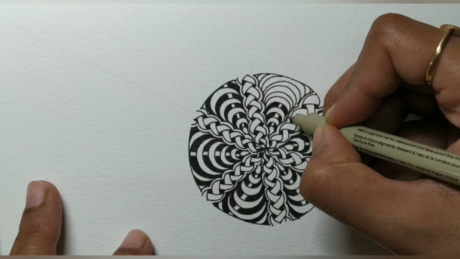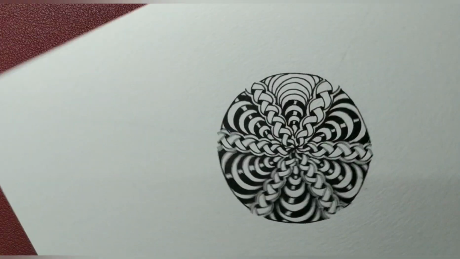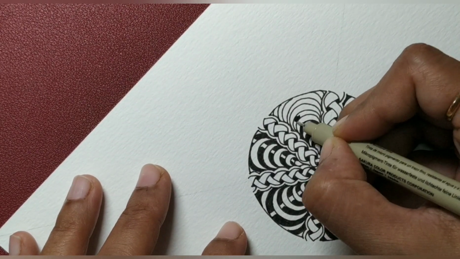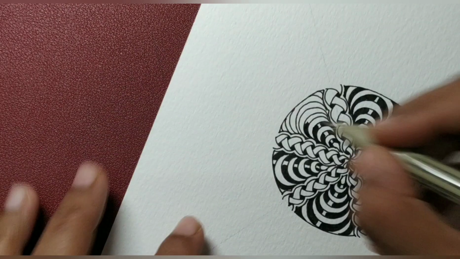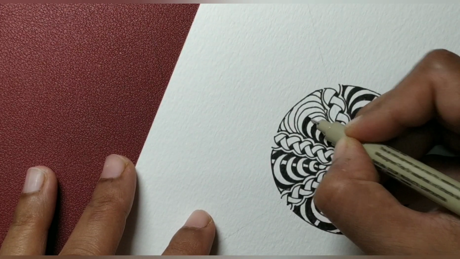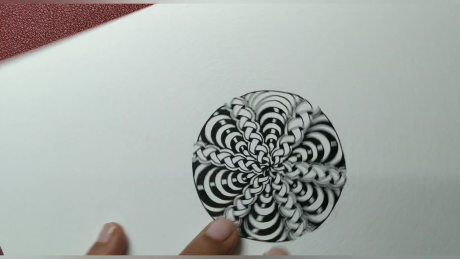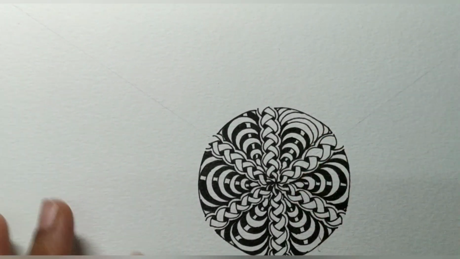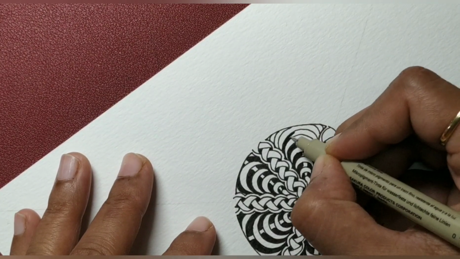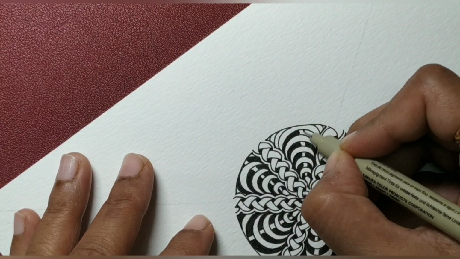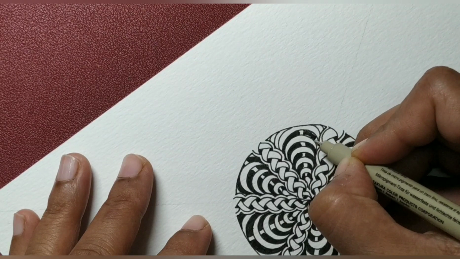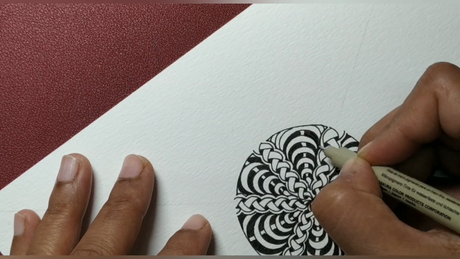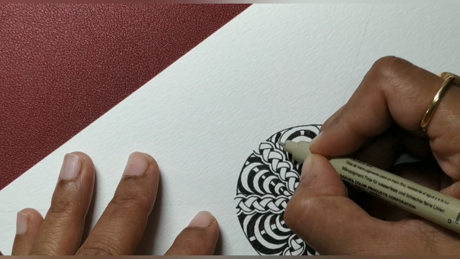Inking alternate bands, alternate C's. Take your time. You can see the drama that it adds to your work. Right? And the last one.